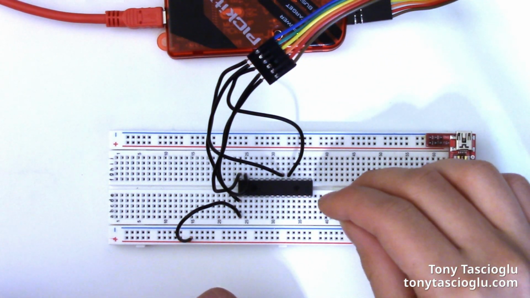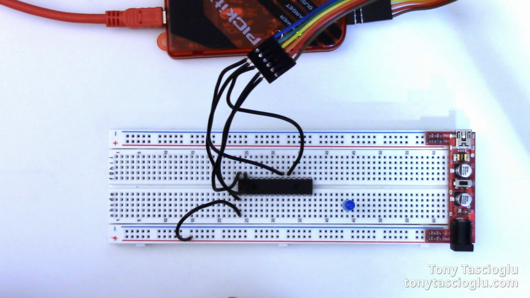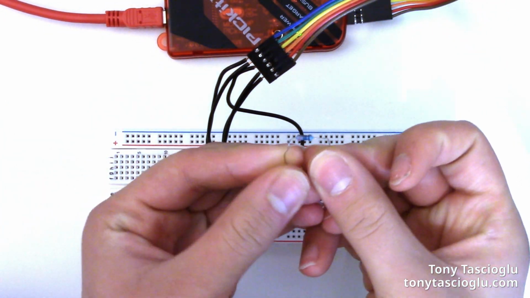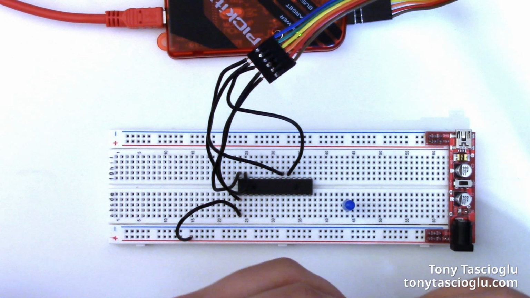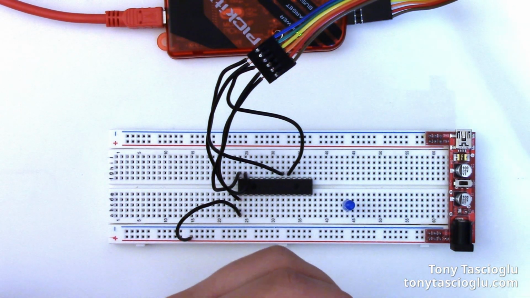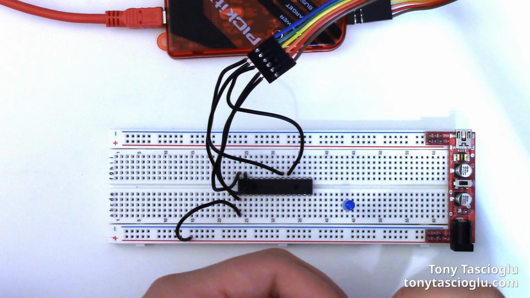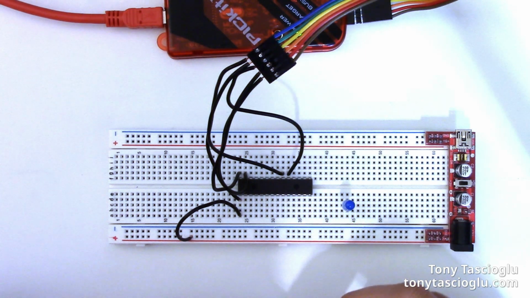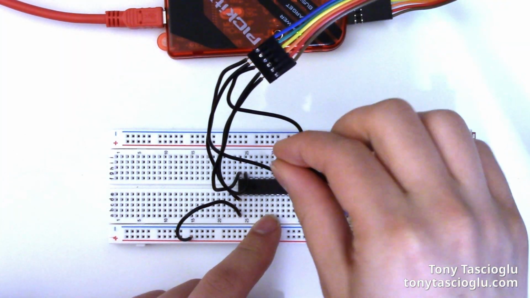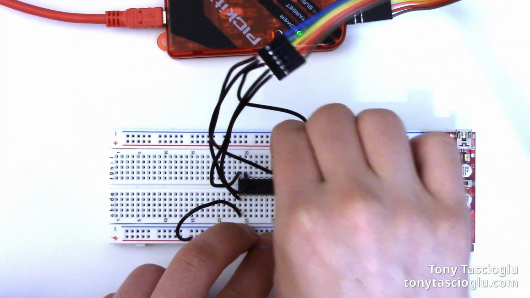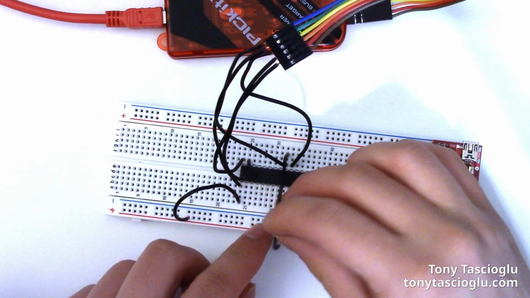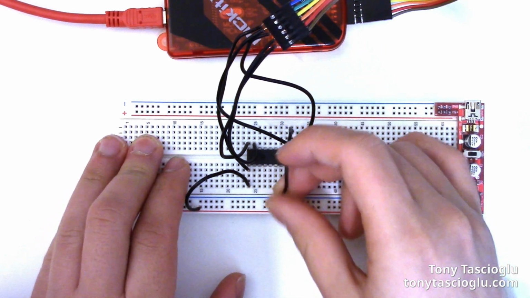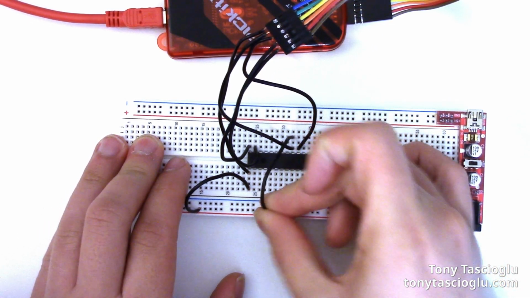If you're going to be running your IC at 5 volts, make sure you put a 330 ohm or 220 ohm resistor in series with your LED. I'm going to run the IC at 3.3 volts, such that we don't need any external resistors. Now we do need to connect our chip to ground and 3.3 volts. So we're going to take the input voltage, connect it to our voltage rail.